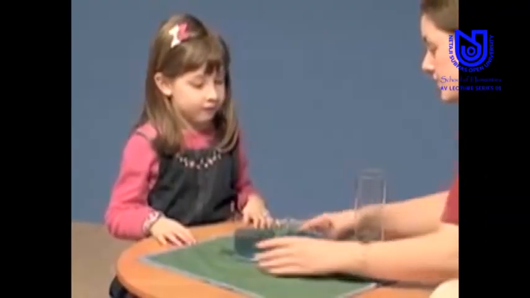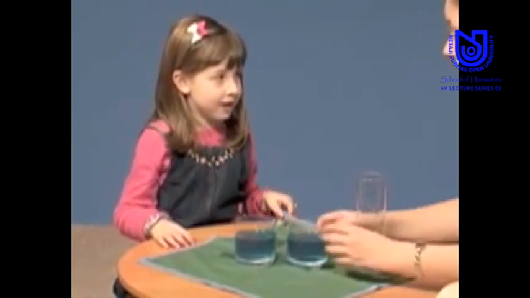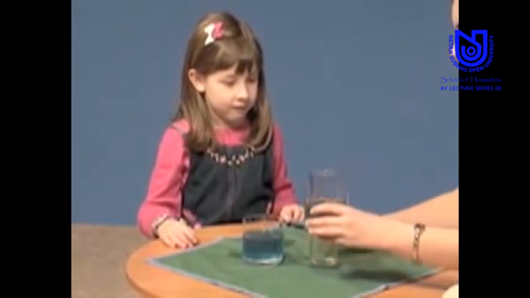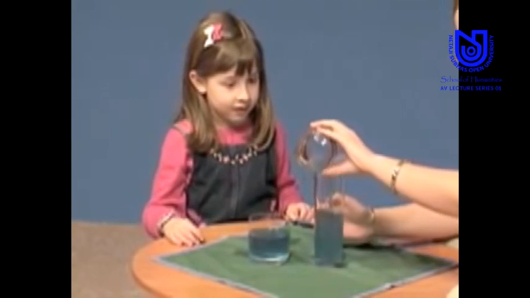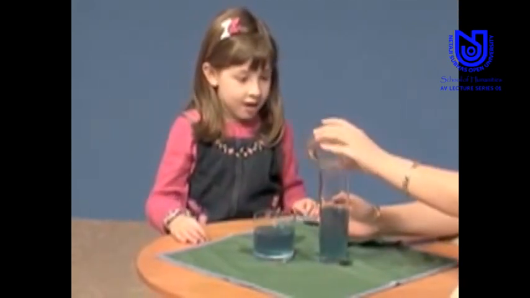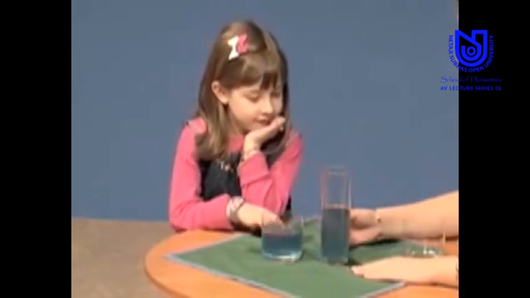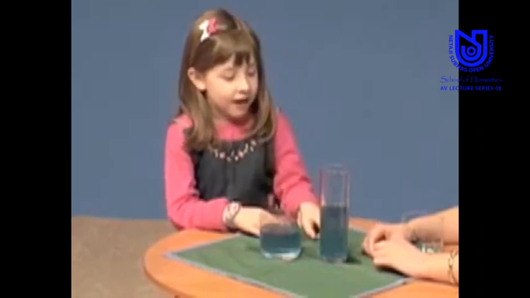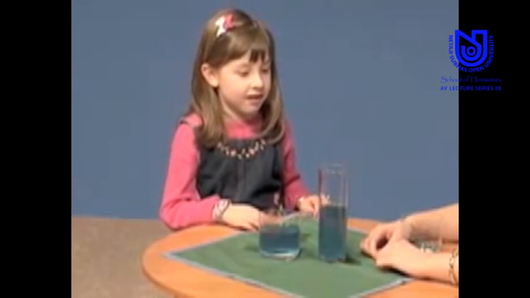So let's watch it. Can you look at these two glasses? Do you think that they have the same amount of juice? You think they have the same? Okay. Now we're going to pour this juice into this glass. Now, do you think that this glass has more juice, this glass has more juice, or do you think that they have the same amount? That one has more. This one has more, and why do you think that this one has more? Because it's taller.